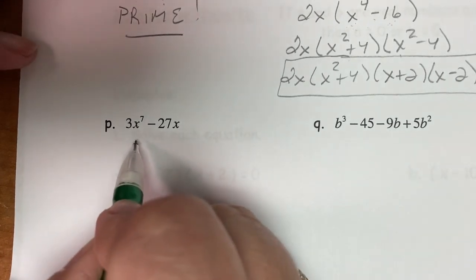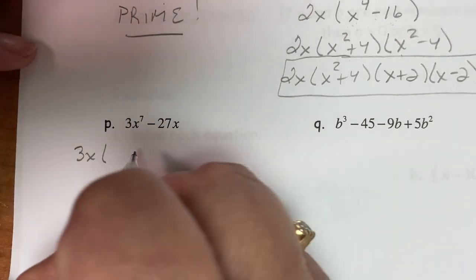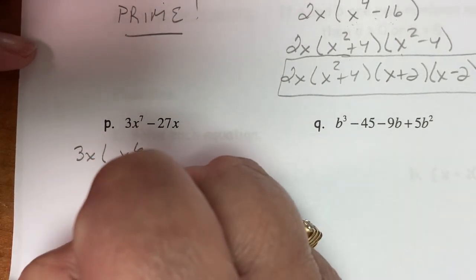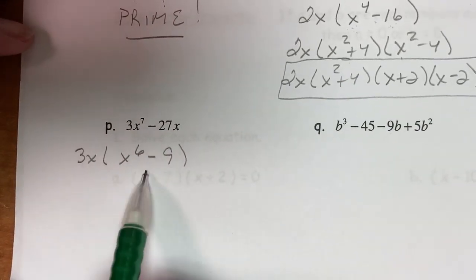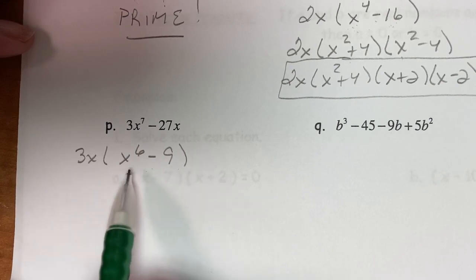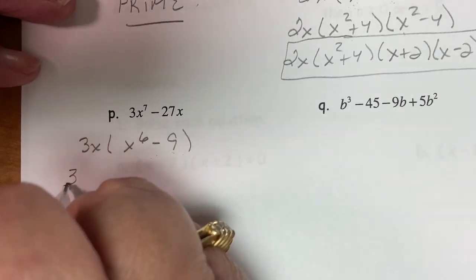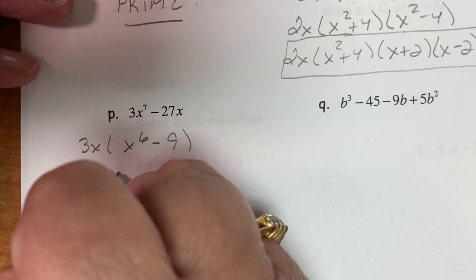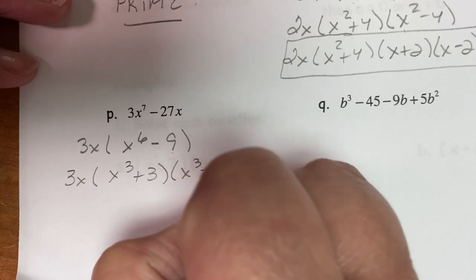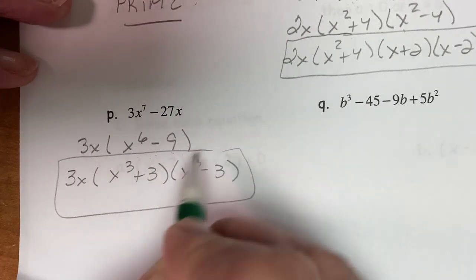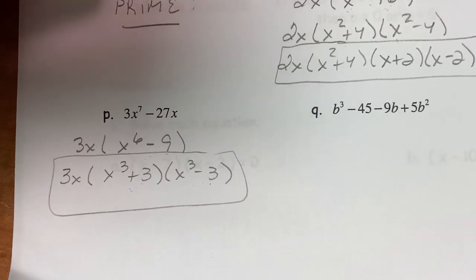So for P, the first thing we're going to do is take out a GCF of 3x. So that's going to give me x to the 6th minus 9. 2 terms. It's either a difference of squares or a difference of cubes. Well, I can only take the square root of 9, so here we go. 3x times x cubed plus 3 times x cubed minus 3. Now, neither of those factor any further because 3 is not a cube or a perfect square.